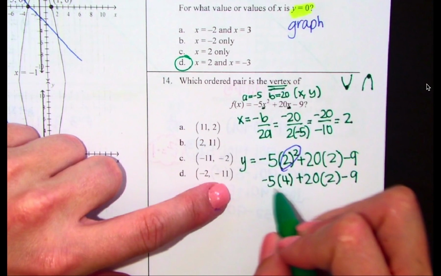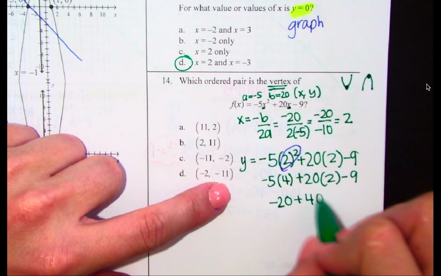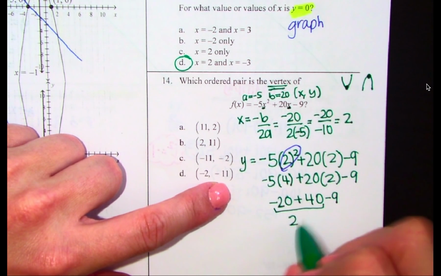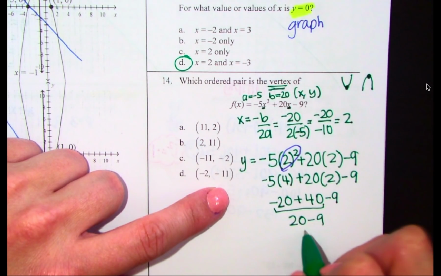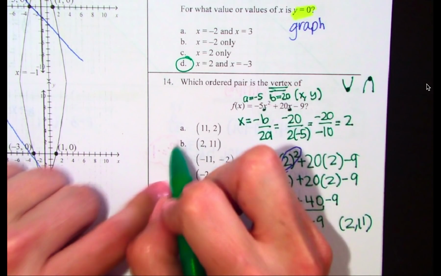Then I'm going to multiply. Negative 5 times 4 is negative 20. 20 times 2 is 40, minus 9. Negative 20 plus 40 is positive 20. 20 minus 9 is 11. So my vertex is 2, 11.